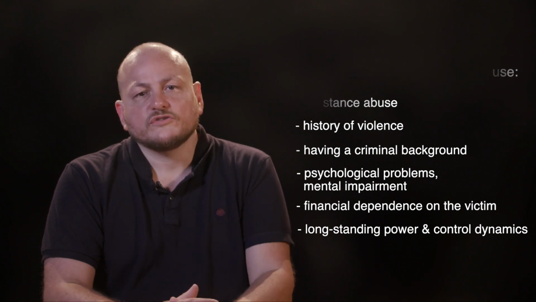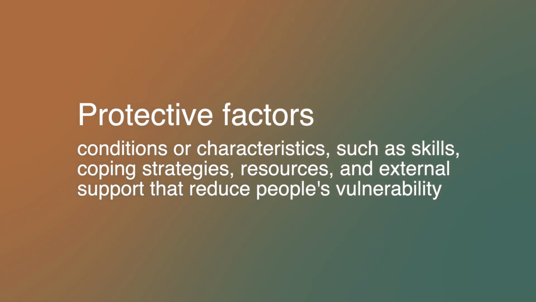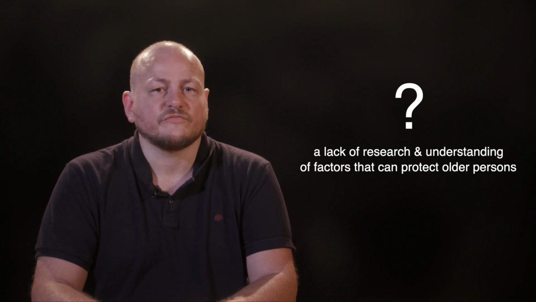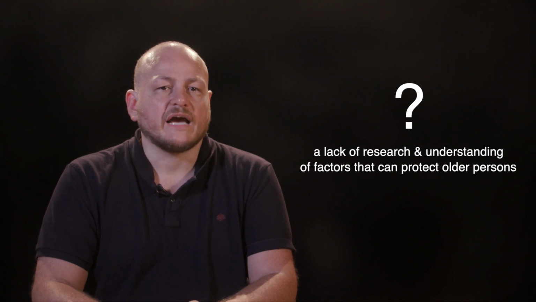There are also protective factors that are believed to be a helpful precondition to deal with the abusive situation more effectively. They are defined as conditions or characteristics such as skills, coping strategies, resources, and external support that reduce people's vulnerability. Currently, there is a lack of research and understanding of factors that can protect older persons from violence or promote their recovery after having experienced it.